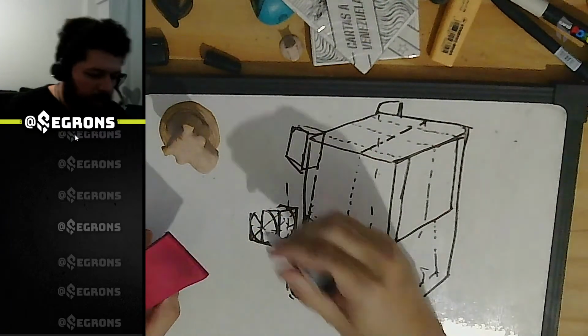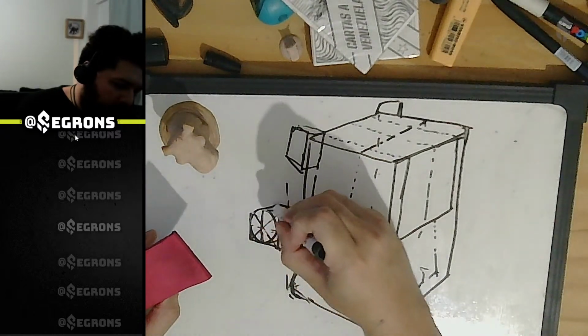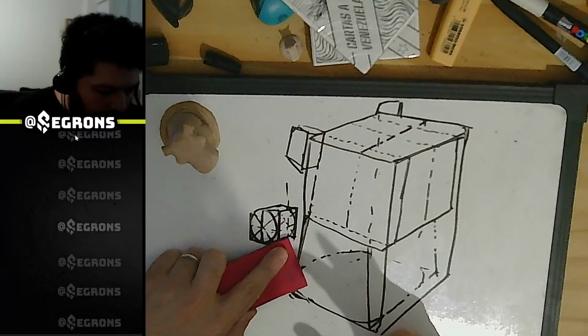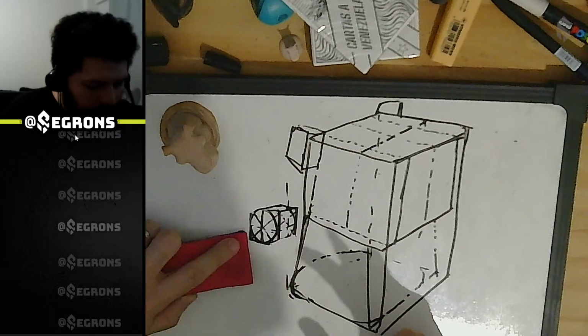That's not the best, but if I erase those, you can see that what is left is your cone.